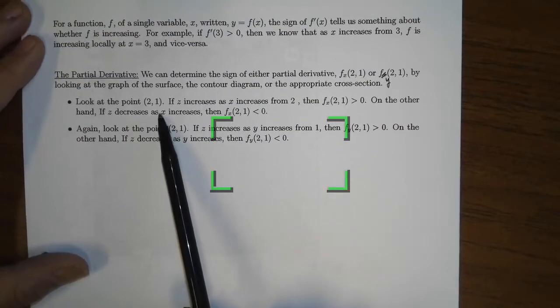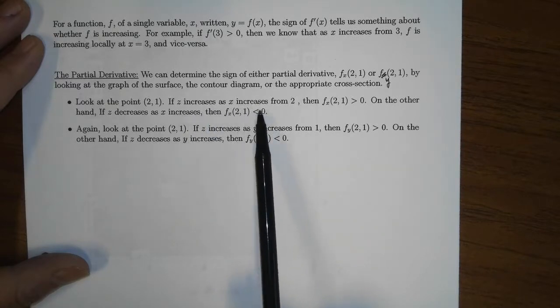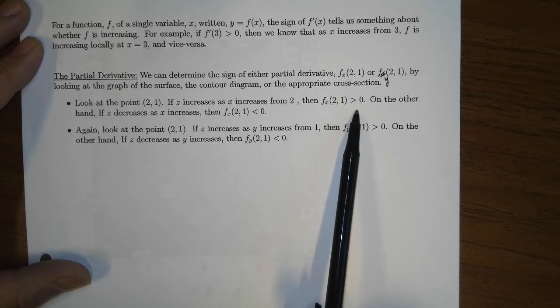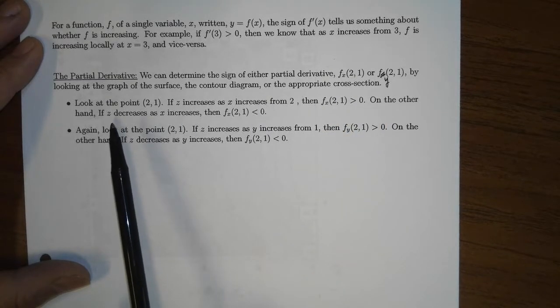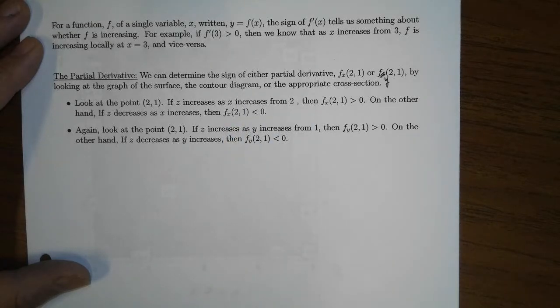So look at the point (2, 1). If z increases as x increases from 2, then we know this partial with respect to x at (2, 1) is positive. On the other hand, if z decreases as x increases, we know the partial of f with respect to x at (2, 1) is negative.